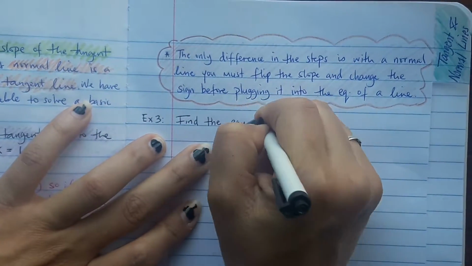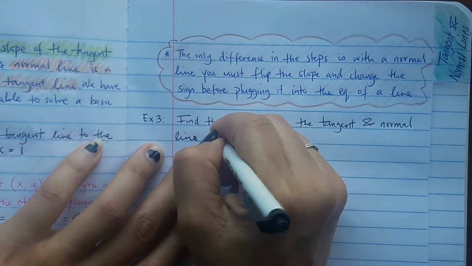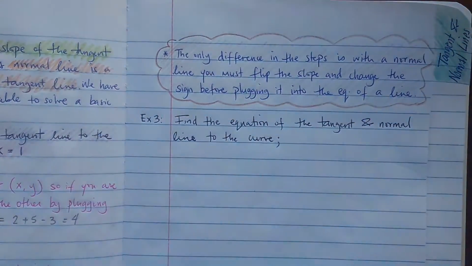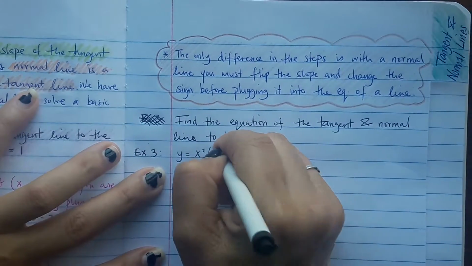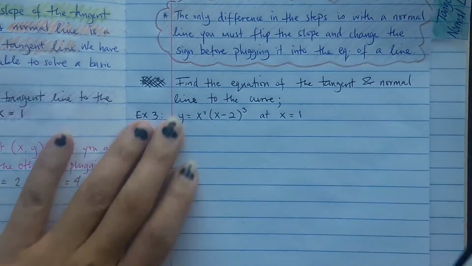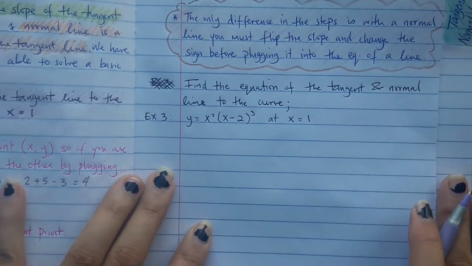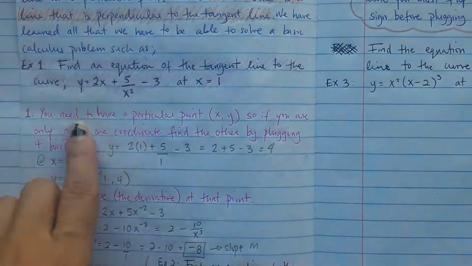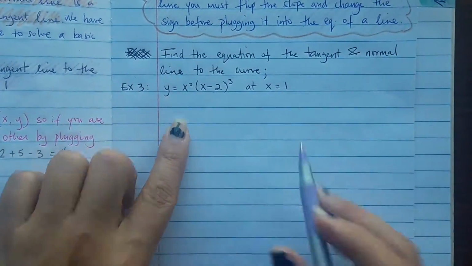So let's take a look at another example. So find the equation of the tangent and normal line to the curve y equals x squared times (x minus 2) cubed at x equals 1. So again, the very first thing that you're going to do is you need to find a particular point, x, y, and you're only given x, right?